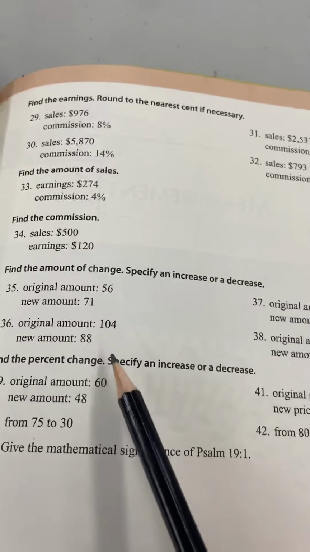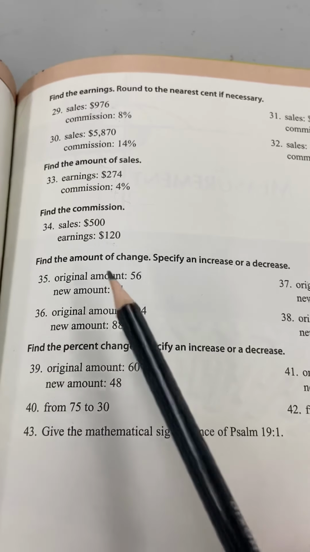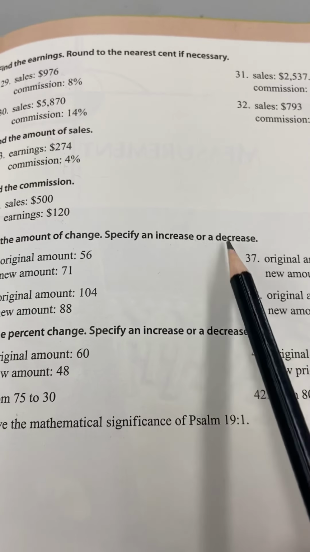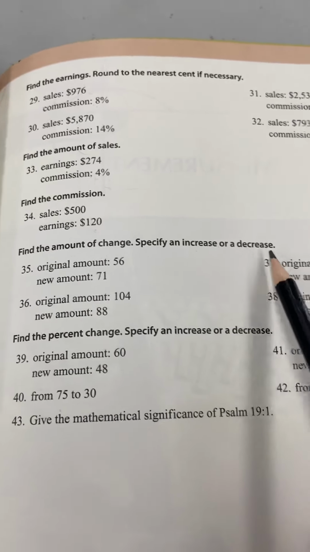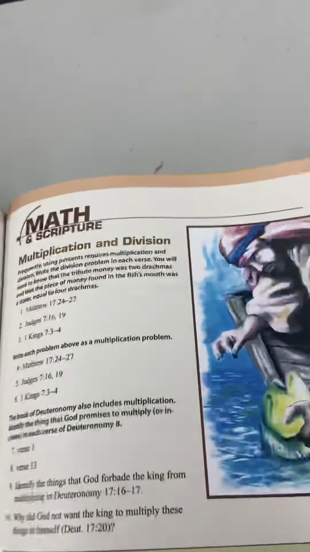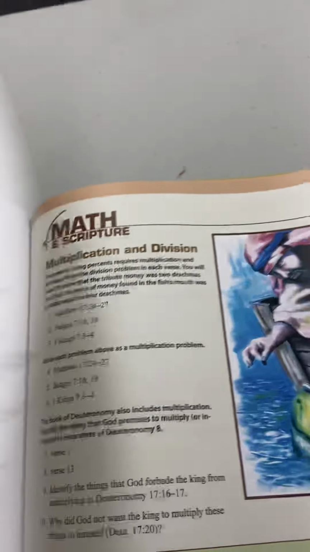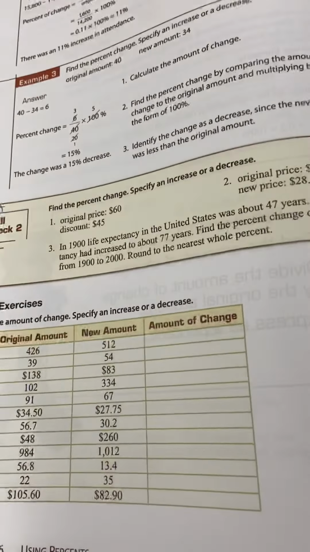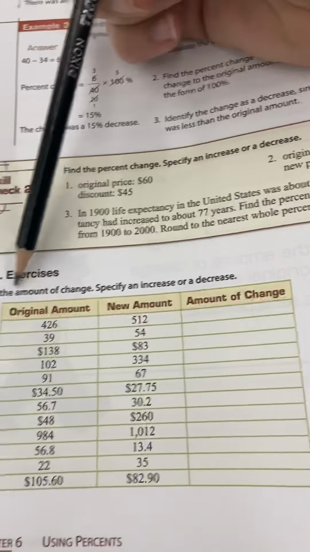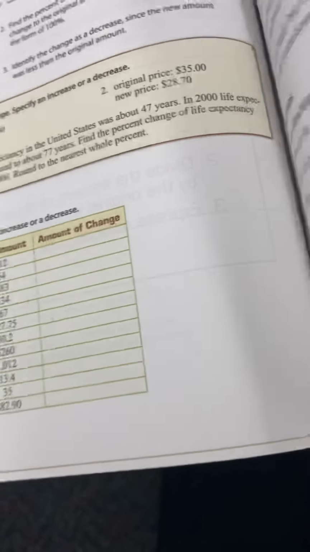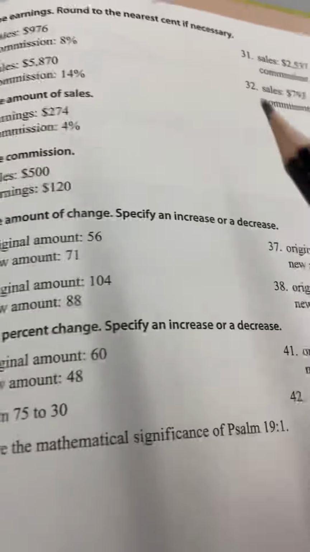Now for this, it says find the amount of change, specify an increase or a decrease. Oh, that is just what we learned. Okay, remember? We just looked at the first 2 and said if it's an increase or decrease. That's what you have to do first, okay?